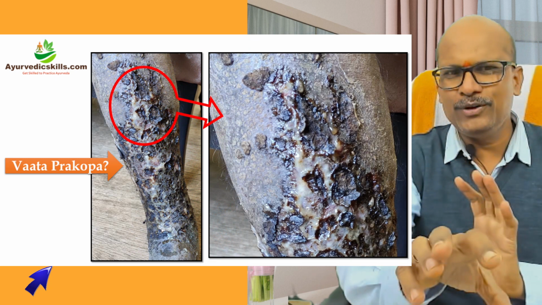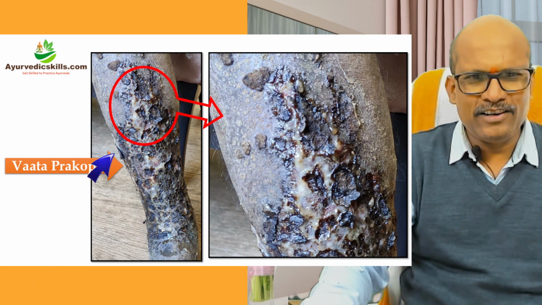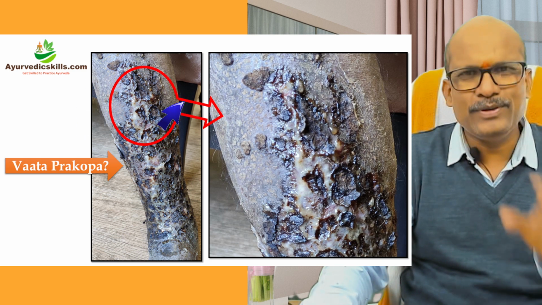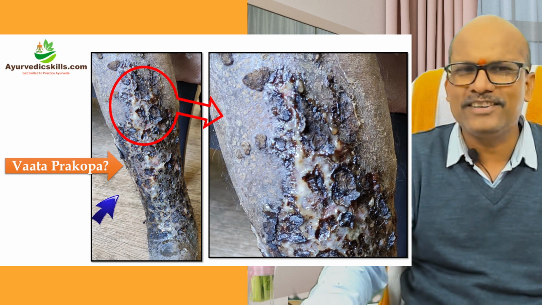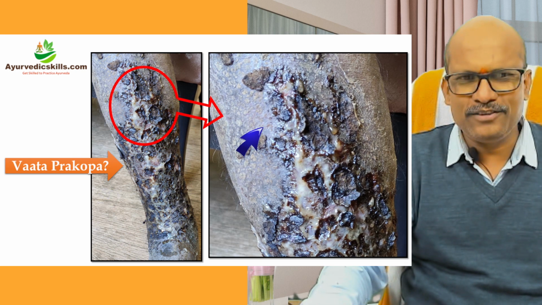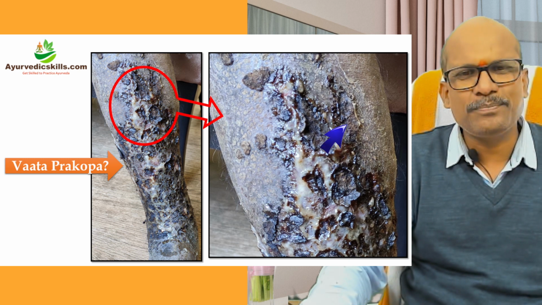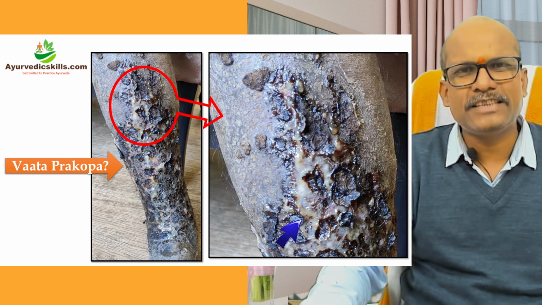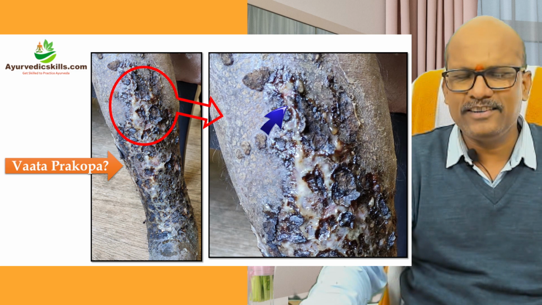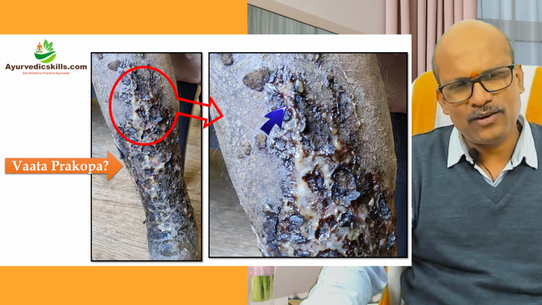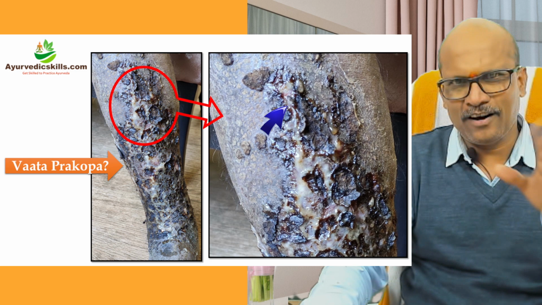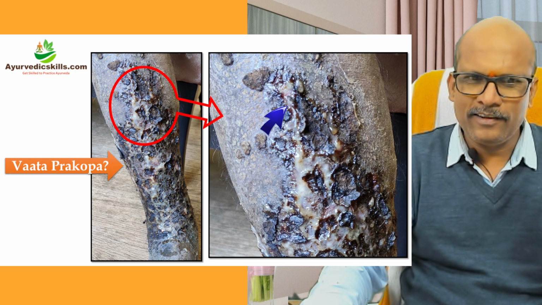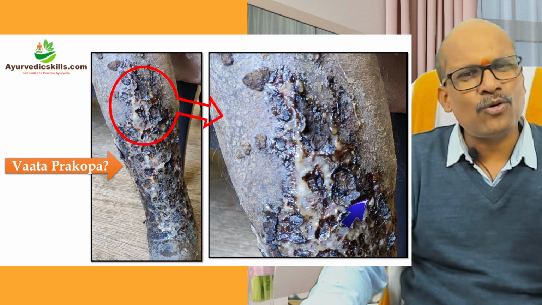Now, when we zoom into the upper part and closely observe, the entire lesion is like that. You can see there is pus secretion. Oozing is there. Sticky oozing. Pus is there. So, is it Vata Prakopa? Now, what is said of the Vataja Lakshana? Alpa Srava or no Srava at all. So, is it Vata Prakopa?